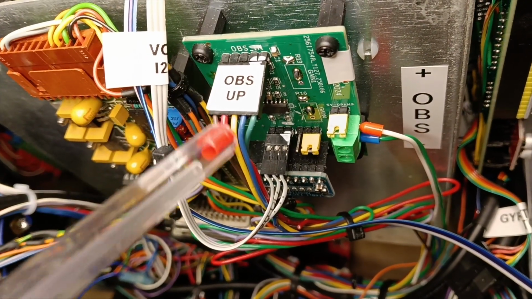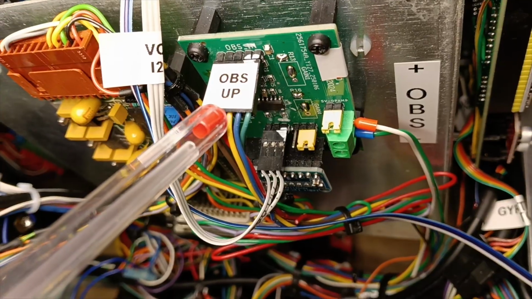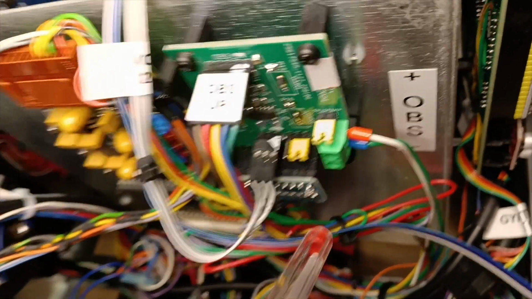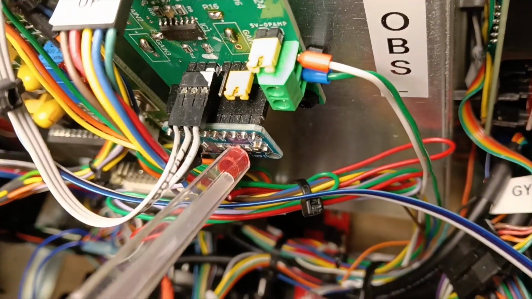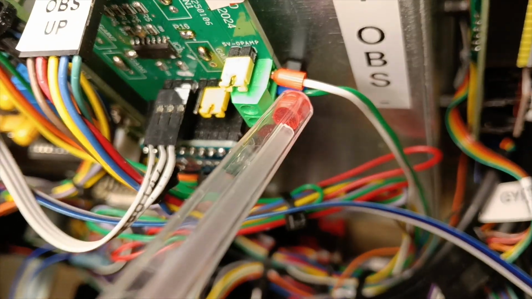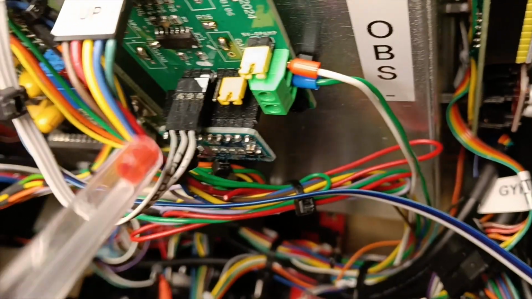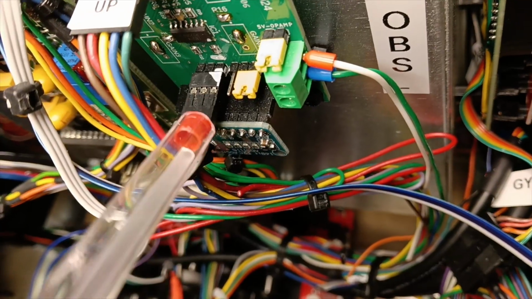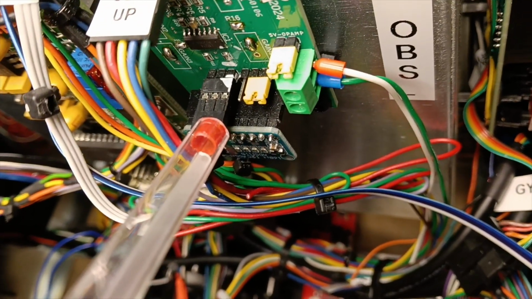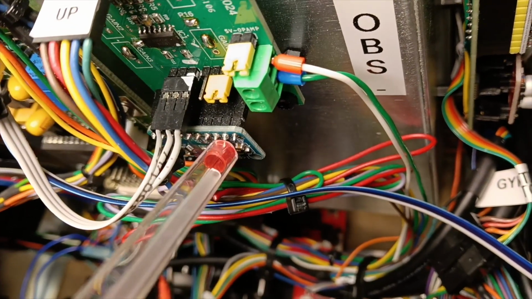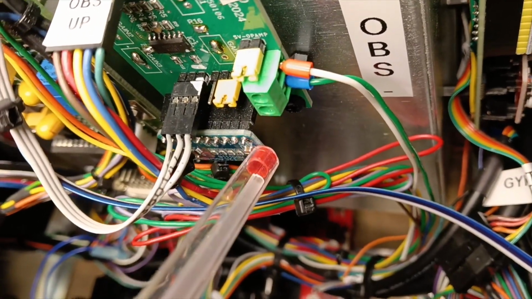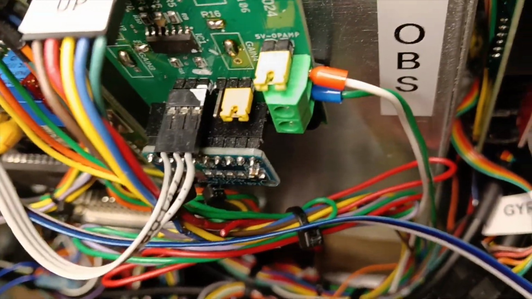We see here the OBS inputs and the analog to digital converter here, the plus 5 volts power supply, and these are the I2C signals coming from the analog to digital converter.